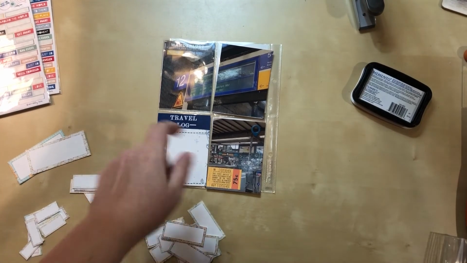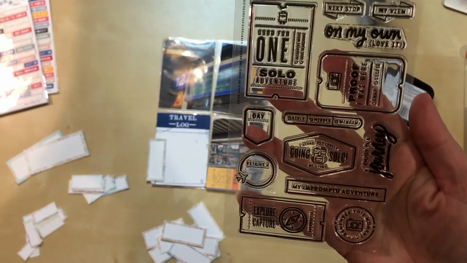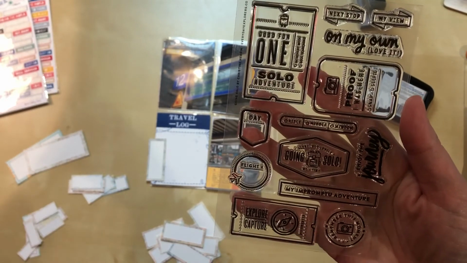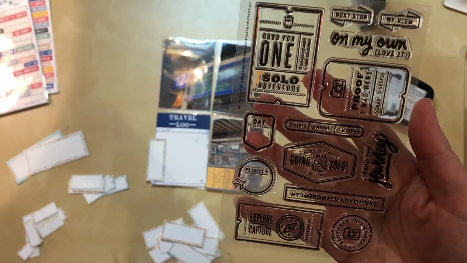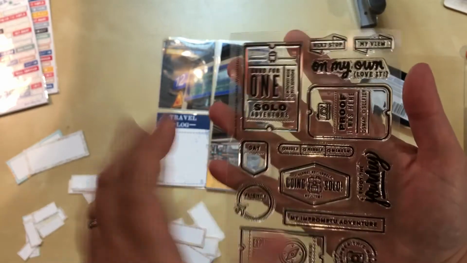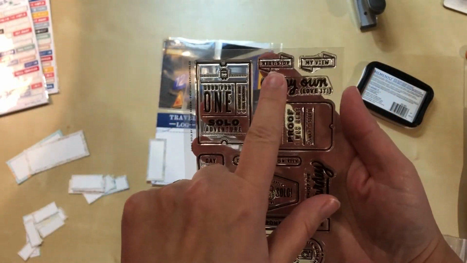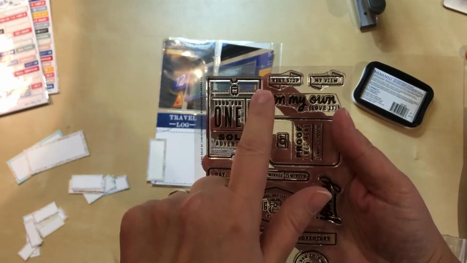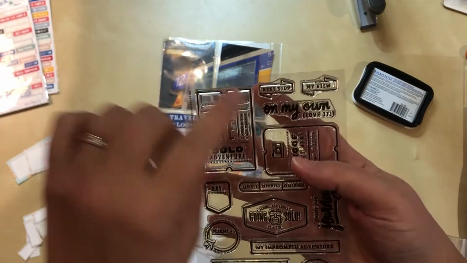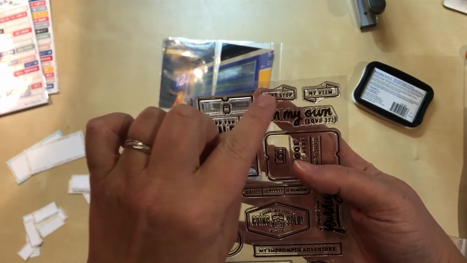I have picked out what I want to stamp in here, and I am using this set. It's by Christine Heron. She owns Everyday Explorers, and a lot of what she makes is travel. So I'm going to use this one that says Next Stop. However, I don't like the banner look of it for what I'm doing here. So I'm just going to take a marker and just ink the part that says Next Stop, and then I'll put that in there.